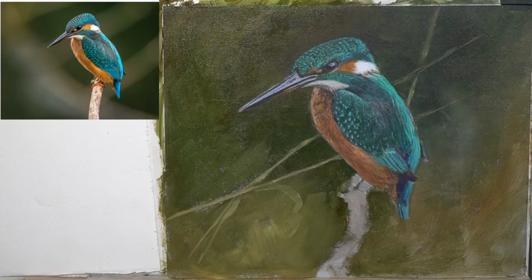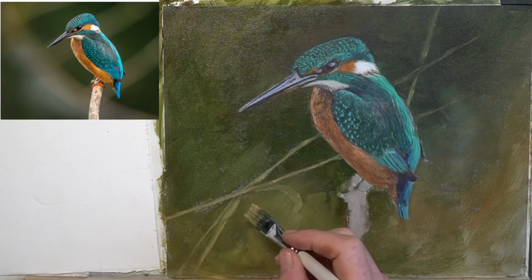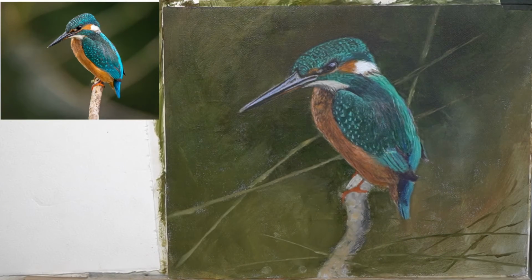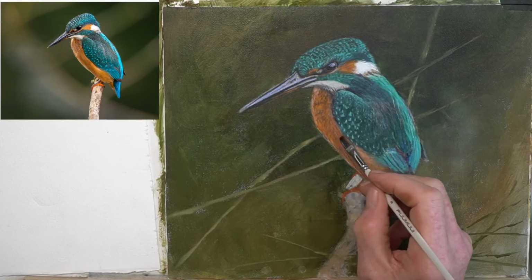The addition of a few reeds and a few simple lines and marks actually add to the whole composition without being too detailed and making too much of it. The branch itself was simply put in with just a few pale colors and a sense of shadow, and finally the feet to finish.